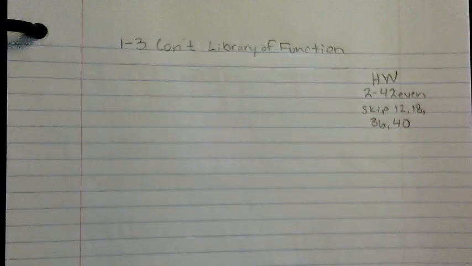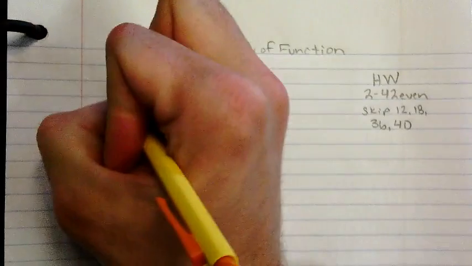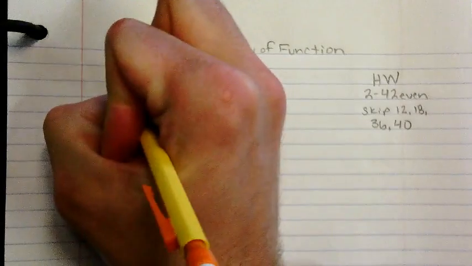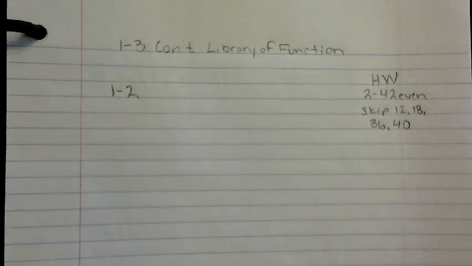Now, these problems, you're going to combine what we talked about in 1-2 with the 6 properties.